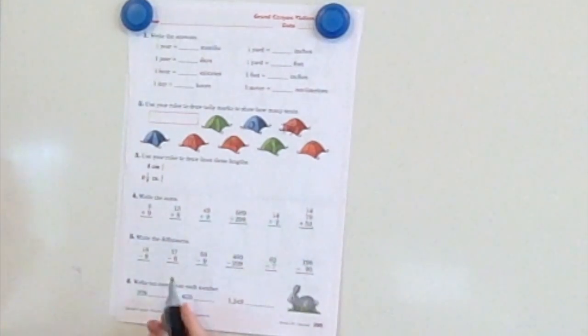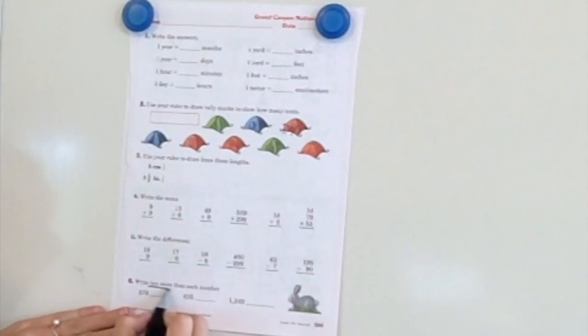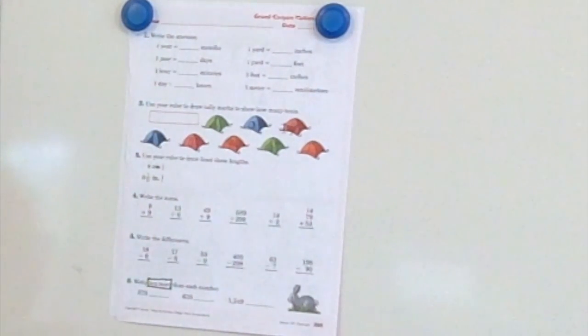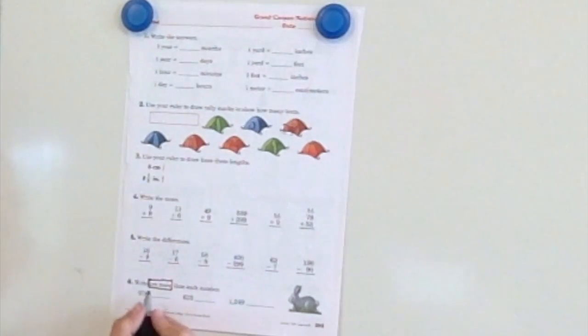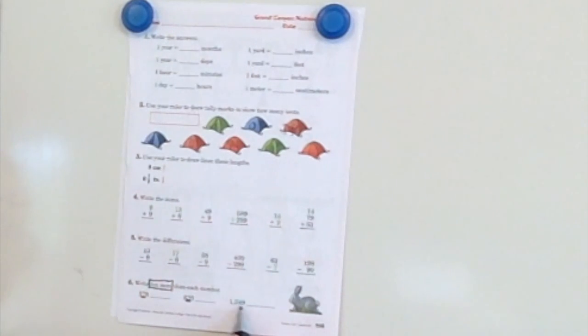So we're going to write 10 more. Go ahead and box that for me. 10 more than each number. So what we're going to focus on is the tens place in each one of these numbers. Let's go through and underline the tens place in each number. So 378, my tens place is the 7. 635, my tens place is the 3. And 1,249, my tens place is the 4.